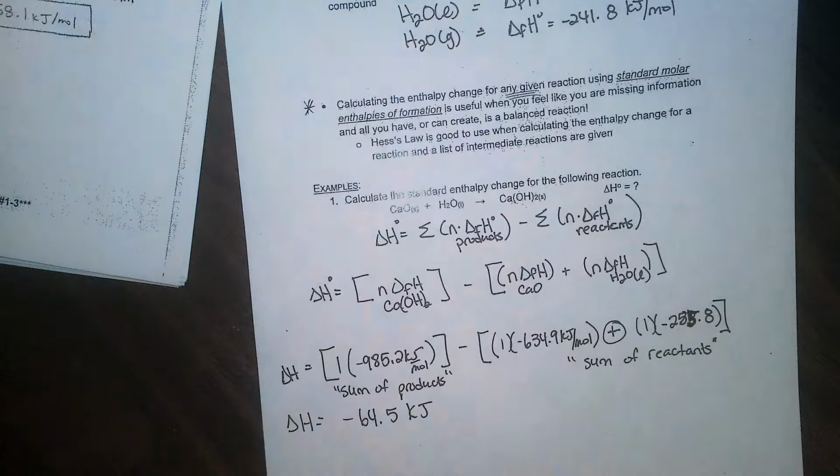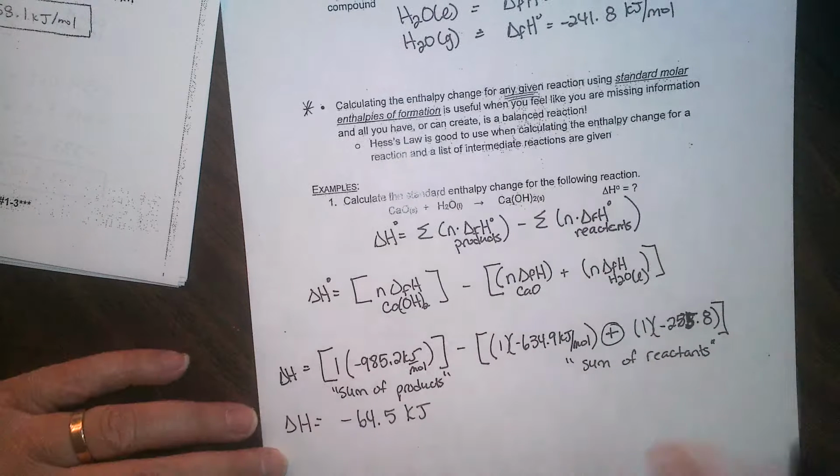I thought you said 64. I don't know. You shouldn't get an 8, because that's going to be a 7, and then 2 minus 7 is negative 5. He said he got negative 64.8. All right.